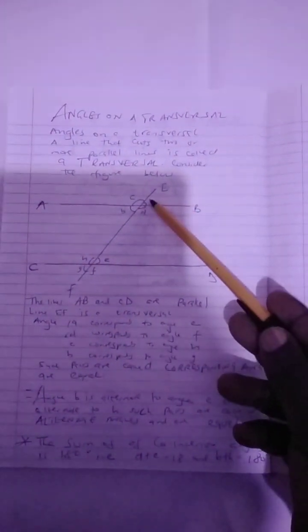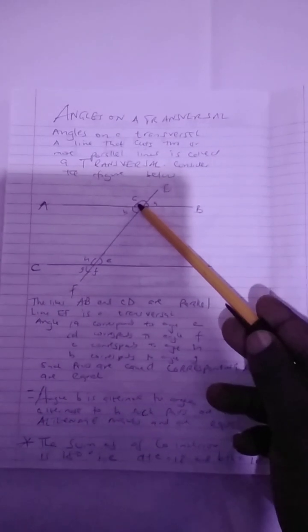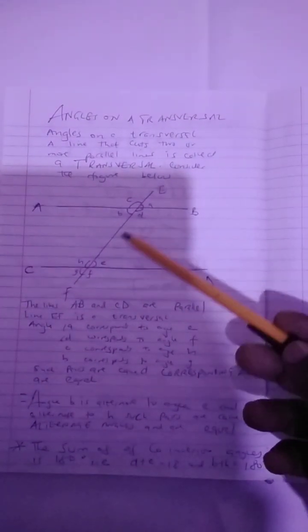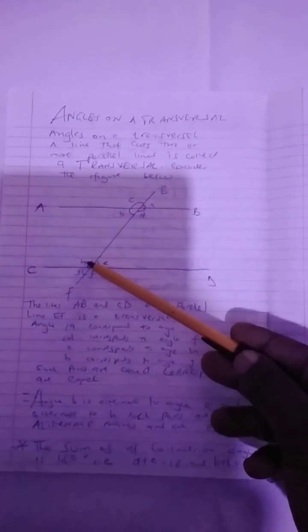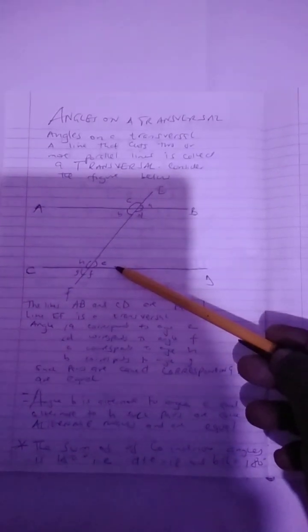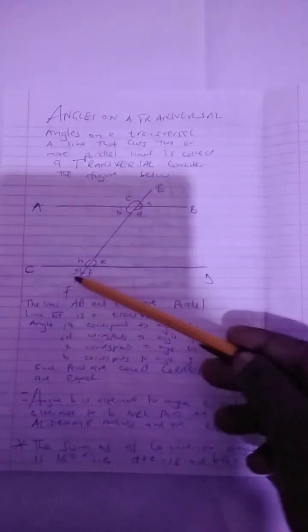So for example, this angle A together with angle C, those are two co-interior angles, and they add up to 180. And then we have angle B and H. They are co-interior and they add up to 180. Angle D and angle C are co-interior and they add up to 180. And then you have G and F, they add up to 180.